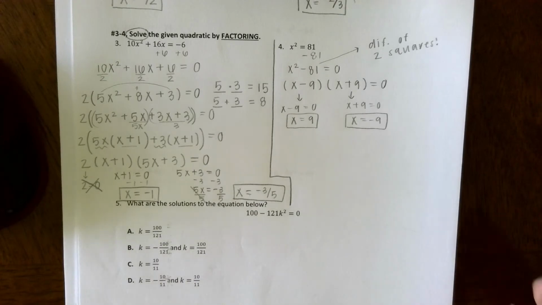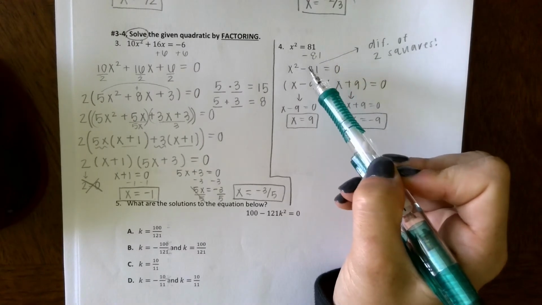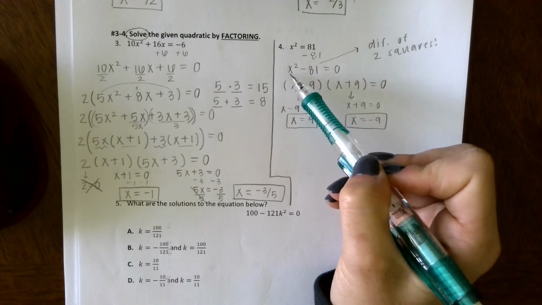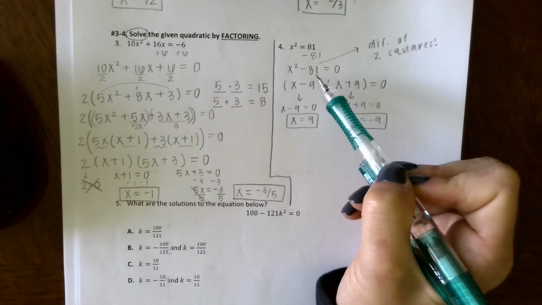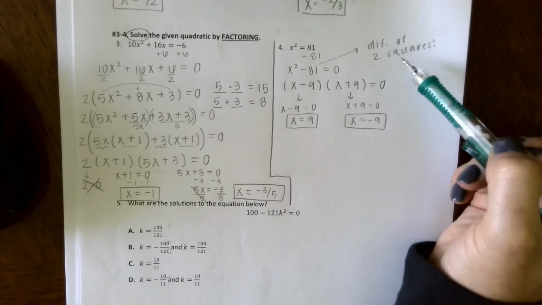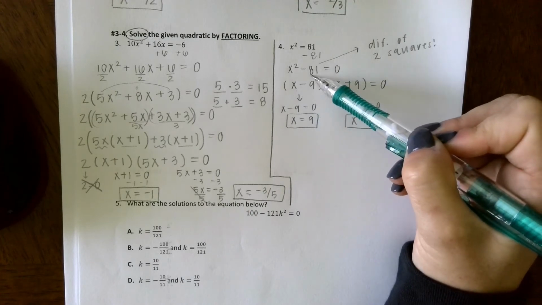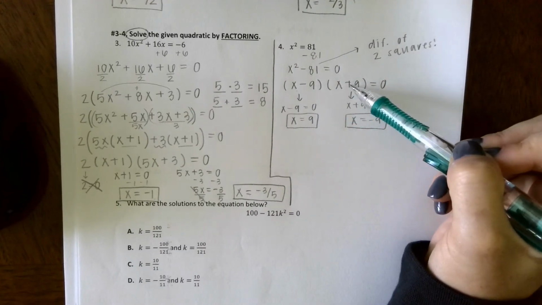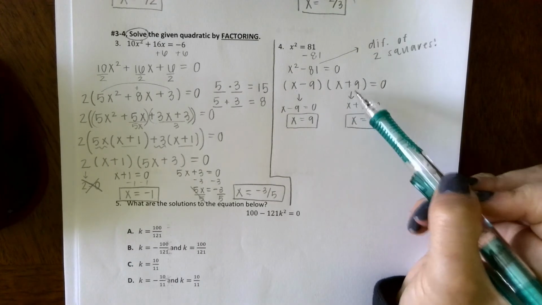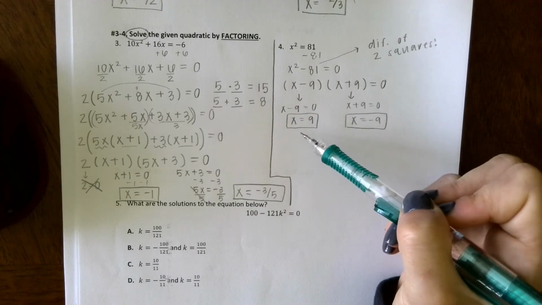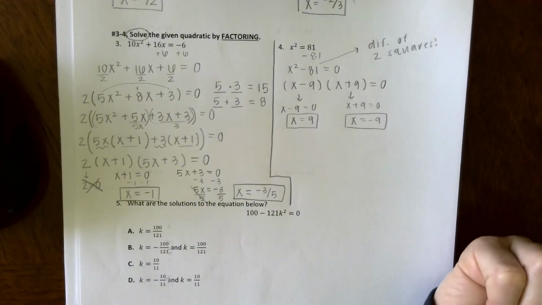Here's my work for number 4. Again, this was not in perfect standard form, so we had to move that 81 to the other side by subtraction. Then I'm left with x squared minus 81 equals 0. Only those 2 terms there. Hopefully you noticed this was a difference of 2 squares. The square root of x squared gives me x, and the square root of 81 gives me a -9 and a +9. From there, I set each set of parentheses equal to 0 and solve for x. We should get x equals 9 and x equals -9.